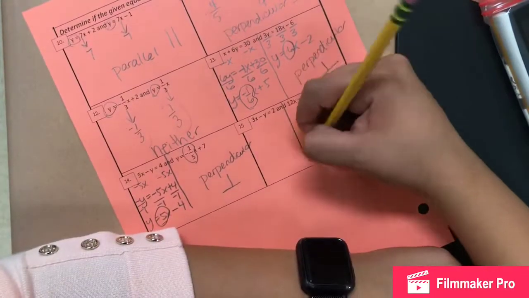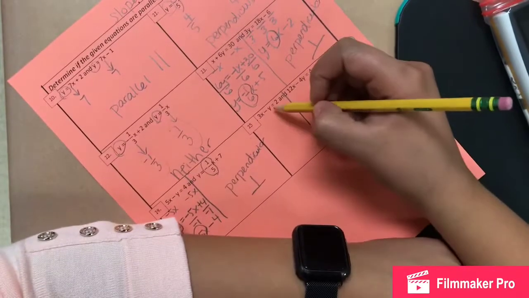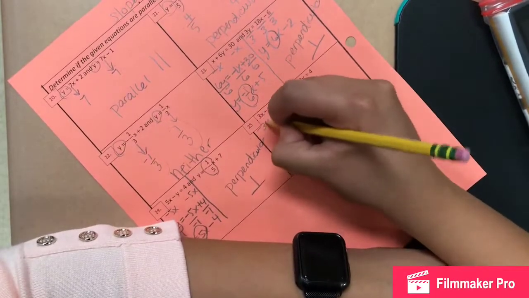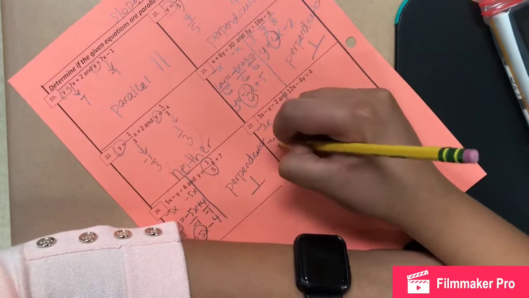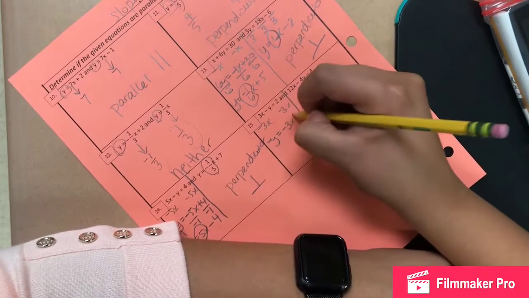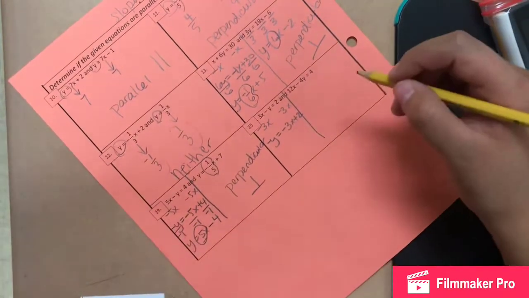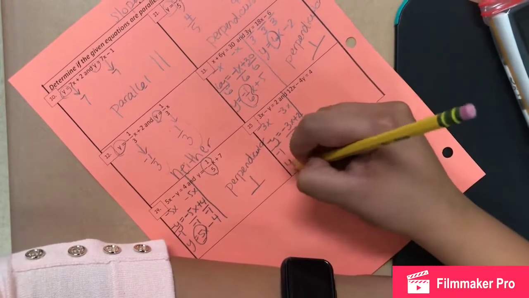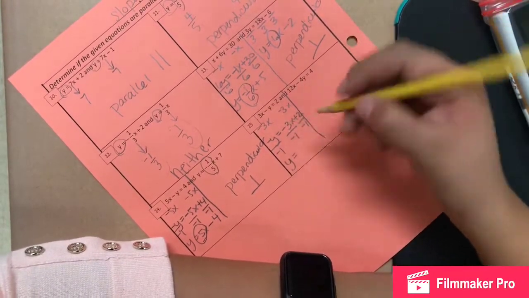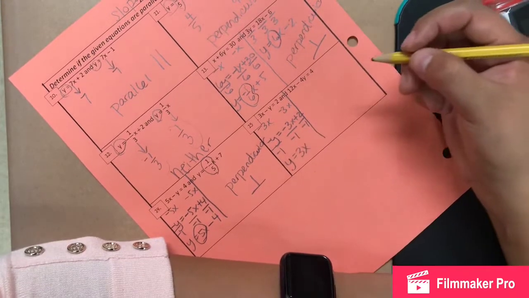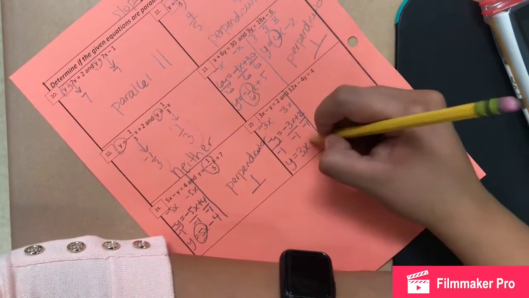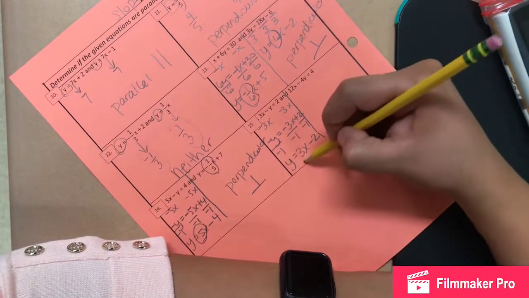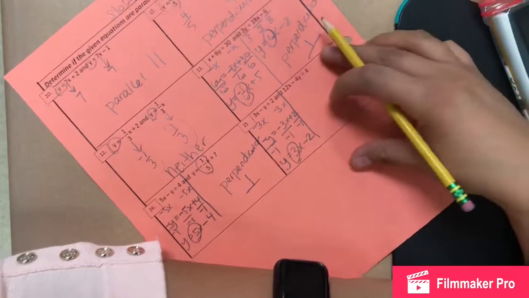Okay, number 15, last one. First, we need to solve for y. So we're going to subtract 3x. Negative y equals negative 3x plus 2. Remember, the x goes first. Divide by negative 1 because we need to get y by itself. So y equals negative 3 divided by negative 1 is positive 3x, and positive 2 divided by negative 1 is minus 2. My slope is positive 3.